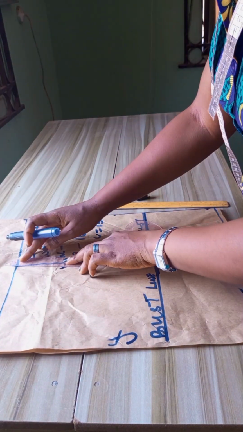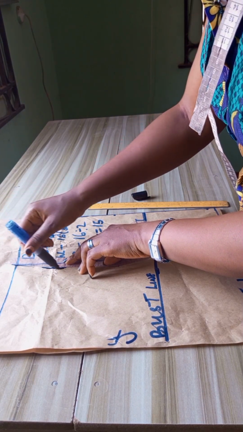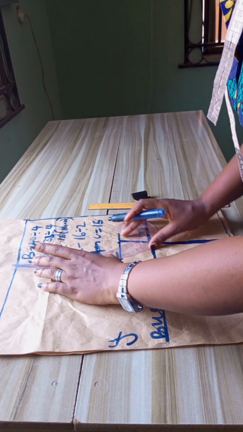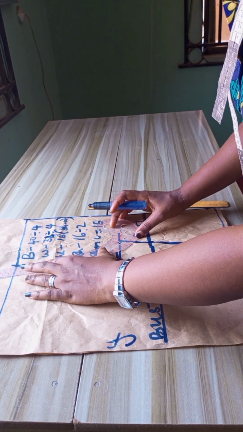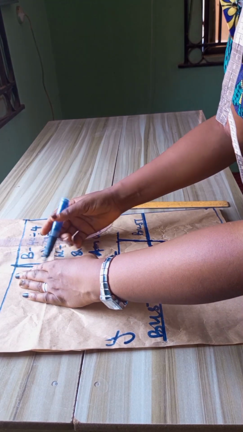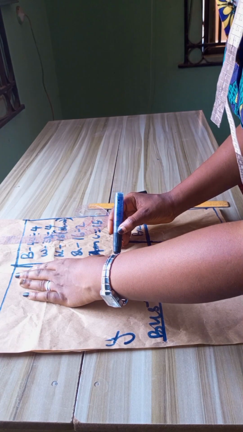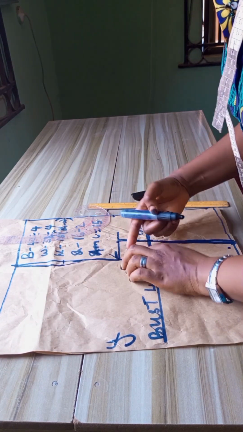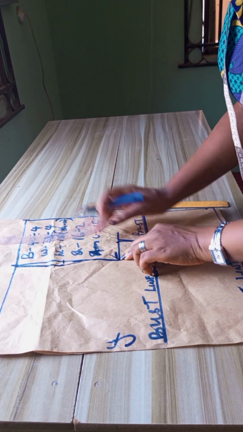You use your curve ruler, armhole ruler, to make a curve. Then from here you come out by 1 inch.